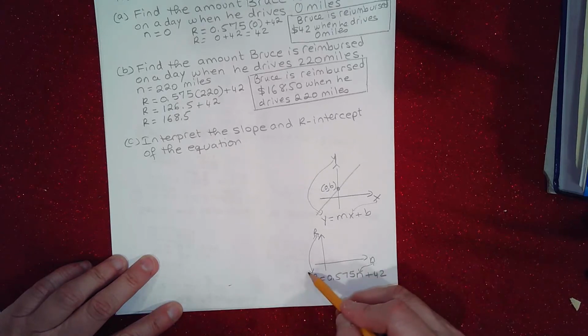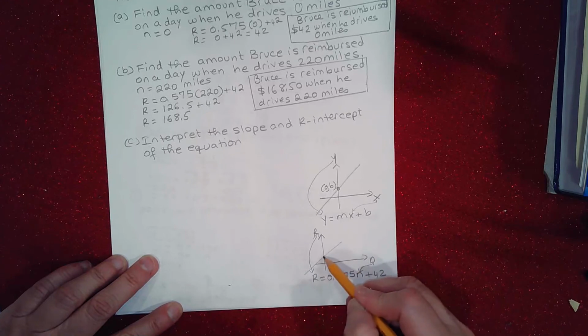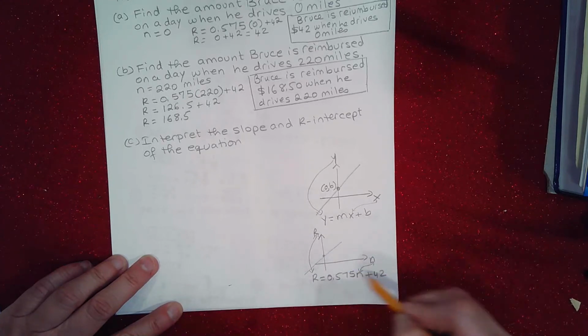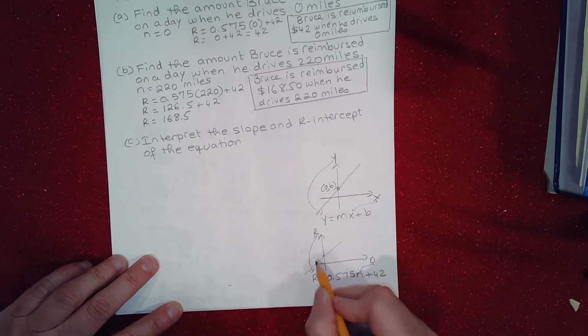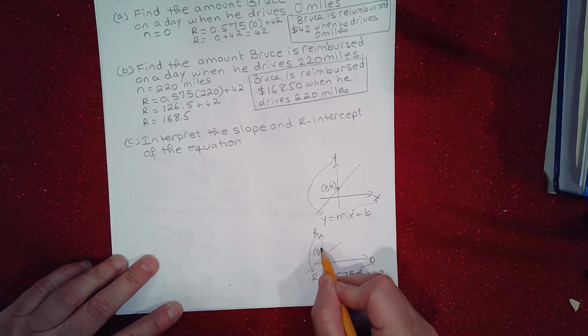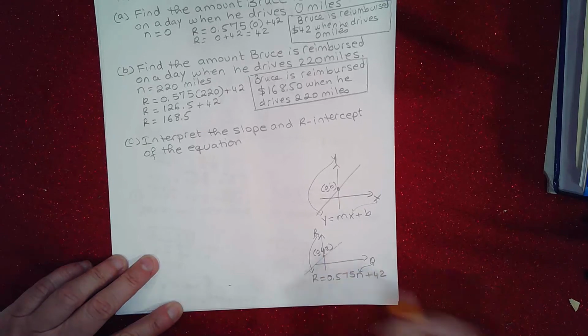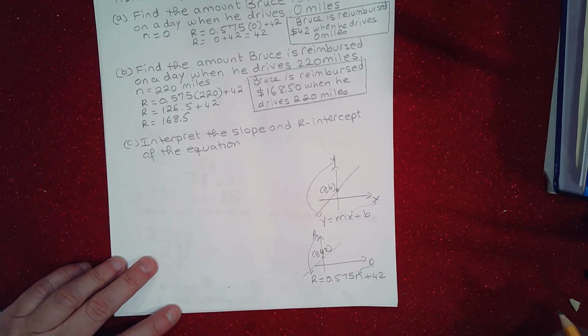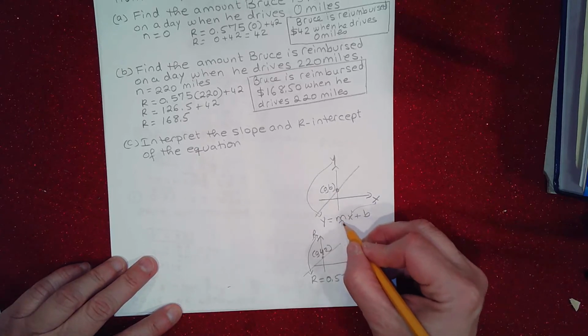So if the graph looks like this, then this would be 42. Or in other words, it would be (0, 42) if you want to write it as an ordered pair. And then if you remember, this is your slope.